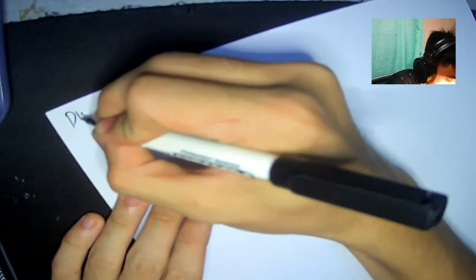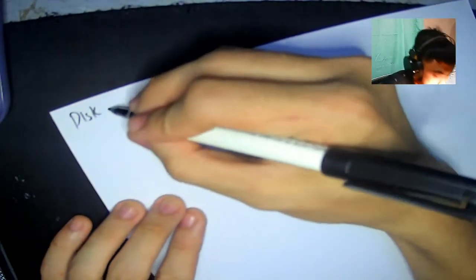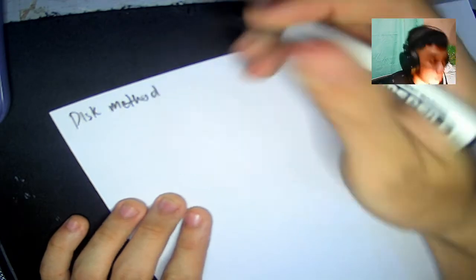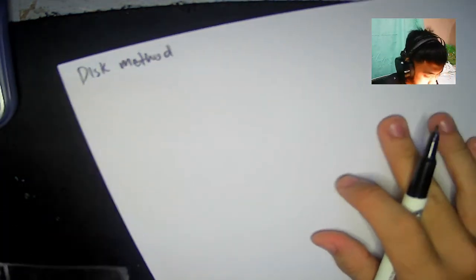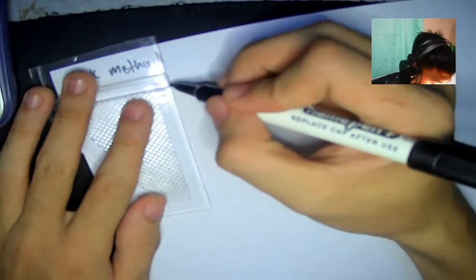Okay, so let's have examples. Disk method first. So let's have a problem that goes like this.